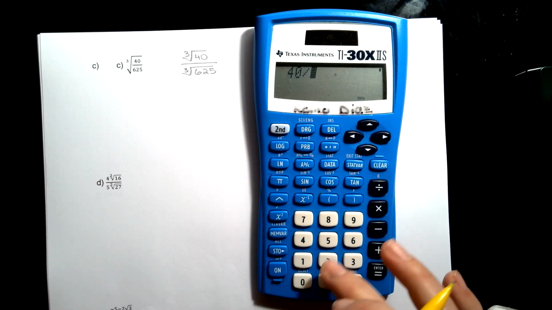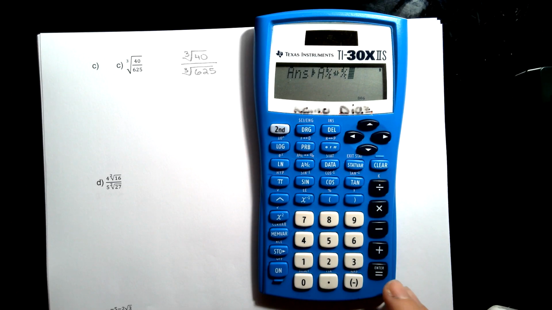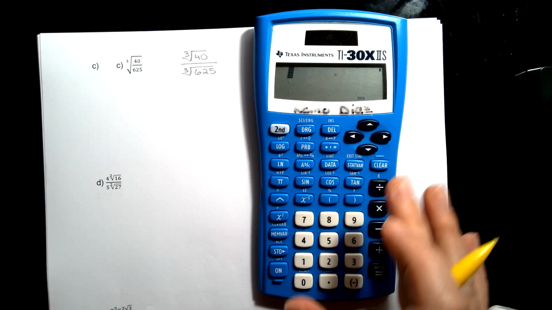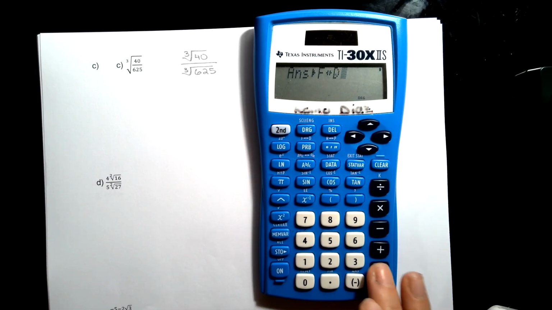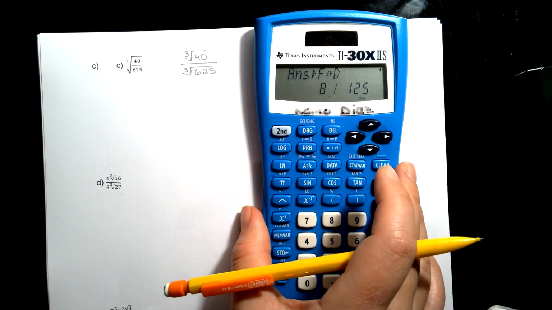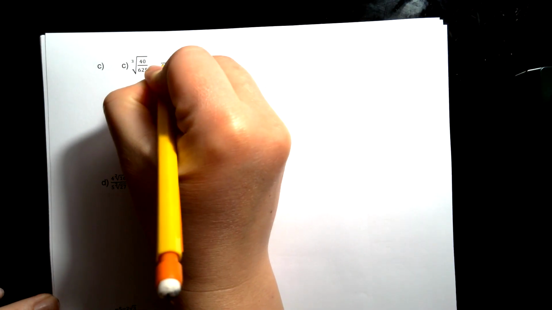So 40 divided by 625, oops, actually, will that work? No, that will not work. Let's try this again. 40 divided by 625. Okay, and so this does simplify on the inside. So you can split this up and then do your division, or what you can do is divide first.